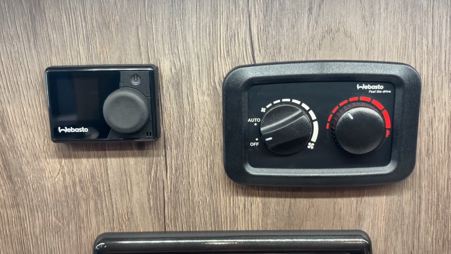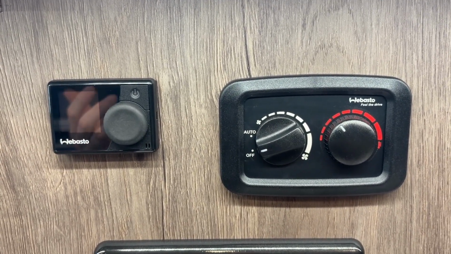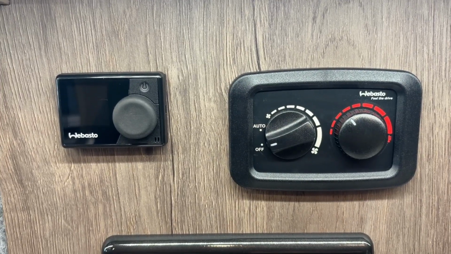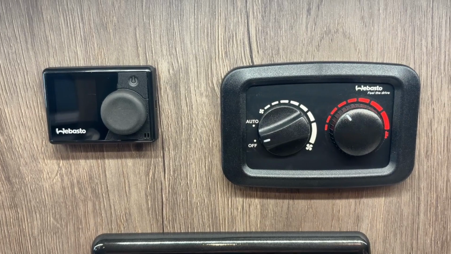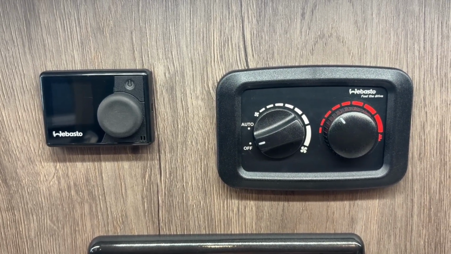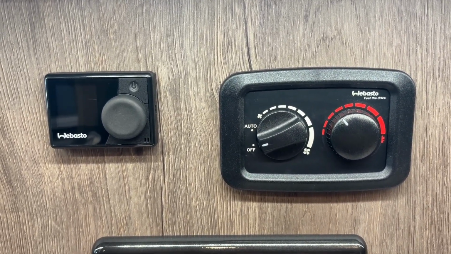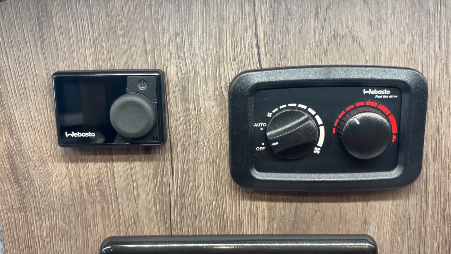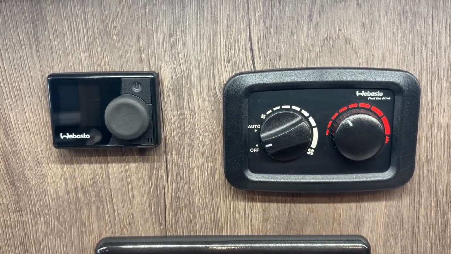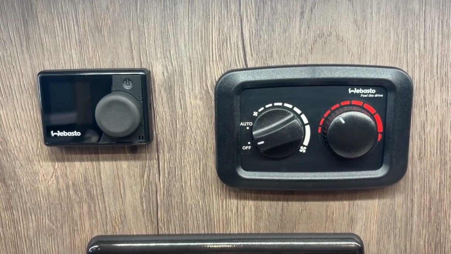in your leisure vehicle. We're not going to be covering any problem solving or troubleshooting today, so if you are having issues with your air heater or control units, please read your instruction manuals or seek the help of a technical professional. This video is just a quick start guide to get you up and running using these pieces of equipment in your leisure vehicle. So with all that said, let's get started.